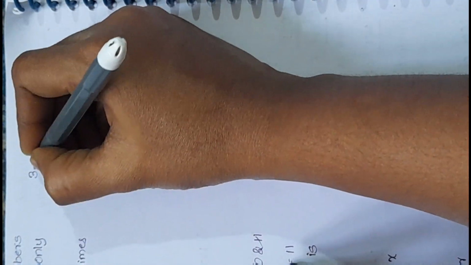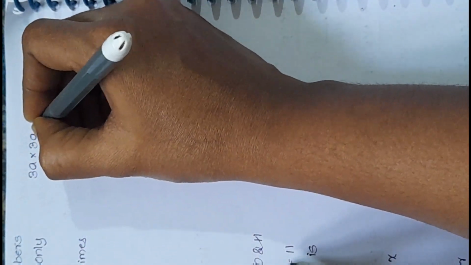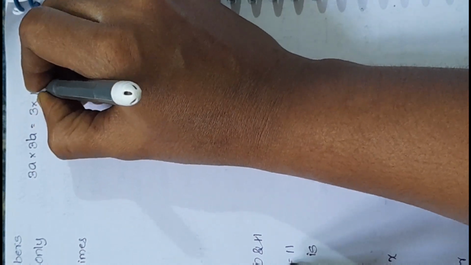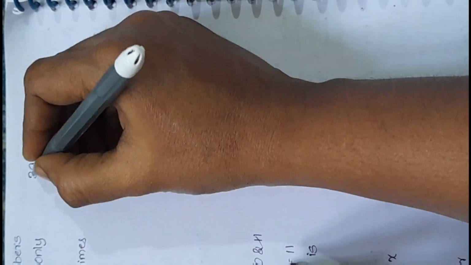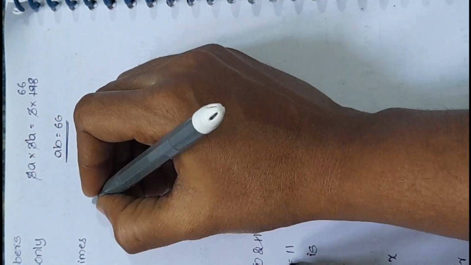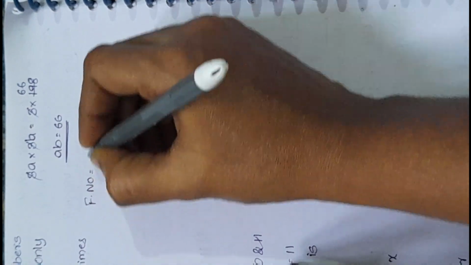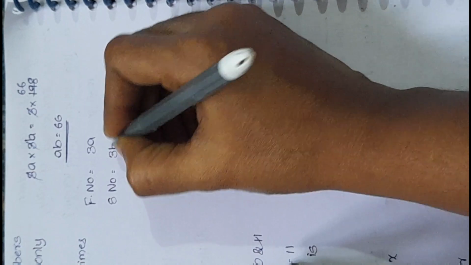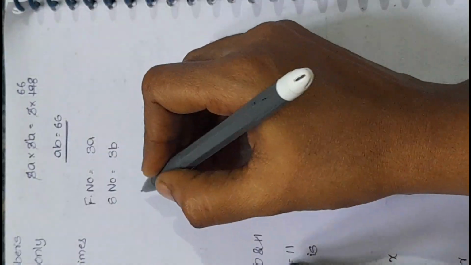We know that the product of the numbers is equal to the product of the LCM and HCF. So 3A into 3B is equal to 3 into 198. Here, from cancellation, AB is equal to 66. The first number is equal to 3A and the second number is equal to 3B. Now we should find A and B. Here A and B must be coprimes.